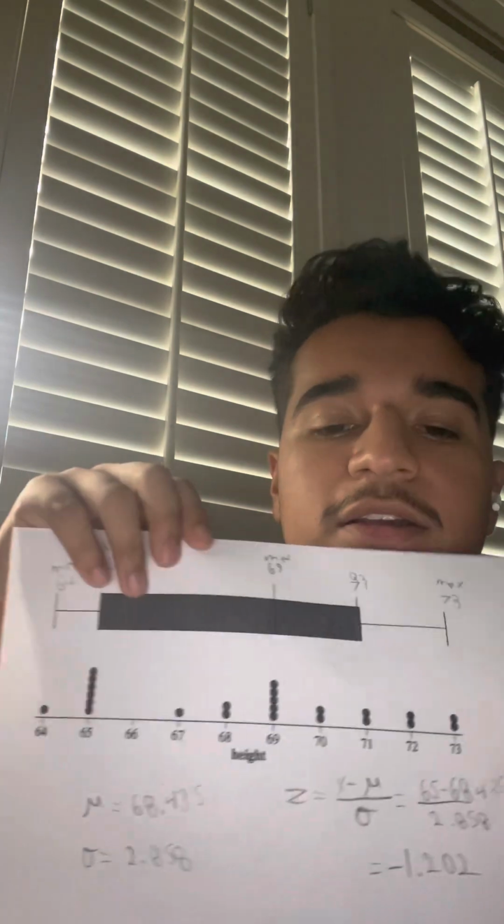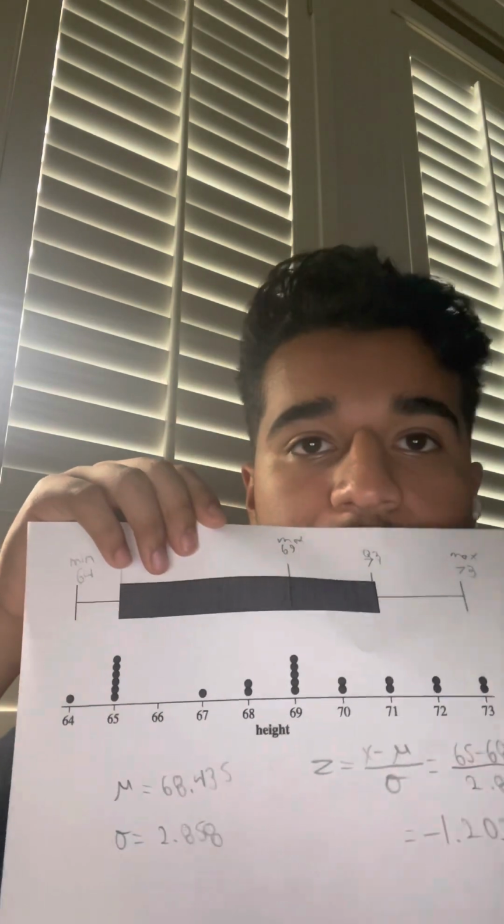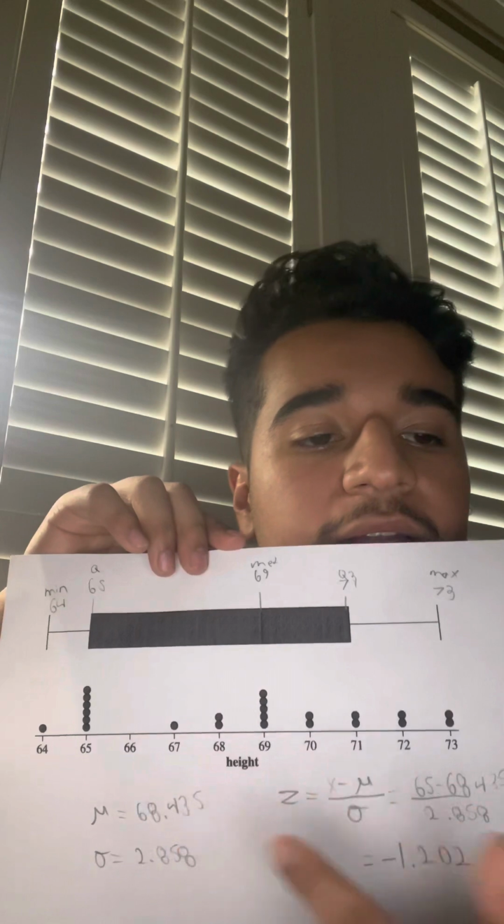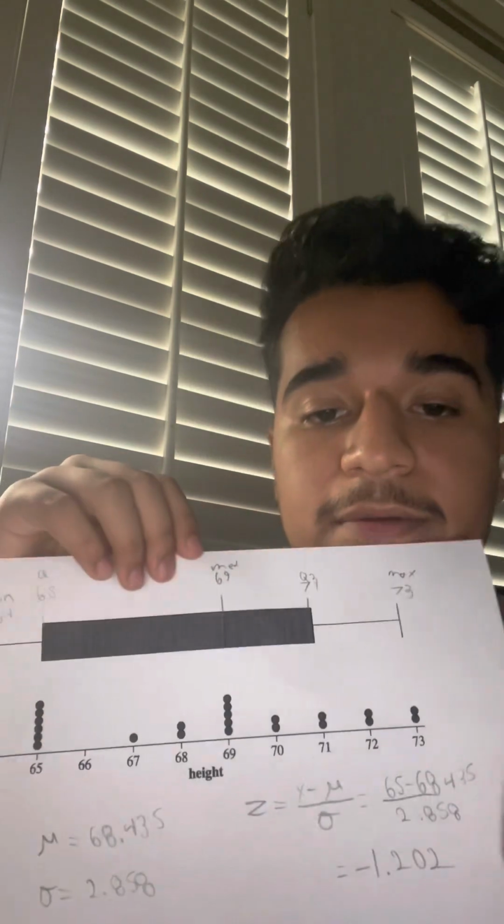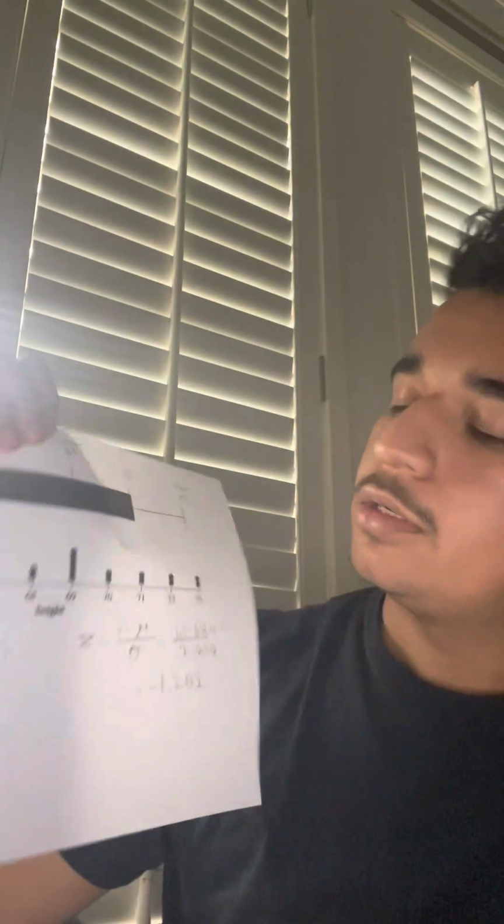So I want to calculate the mean again in a more specific way. Behind the scenes, I got this mean. Let me check. I had it right here. Sorry. The mean I got for the males was 68.435. And I also calculated standard deviation behind the scenes, and I got 2.858.